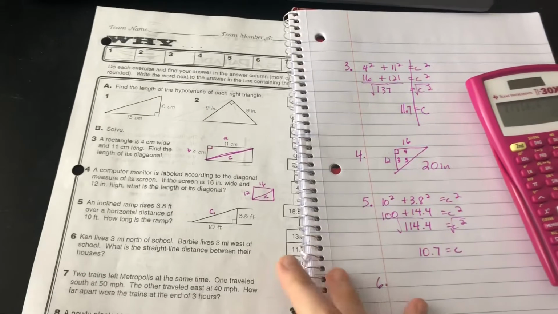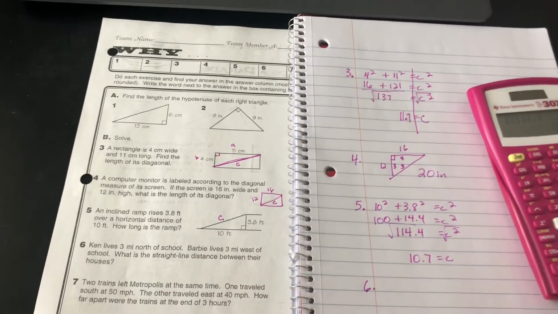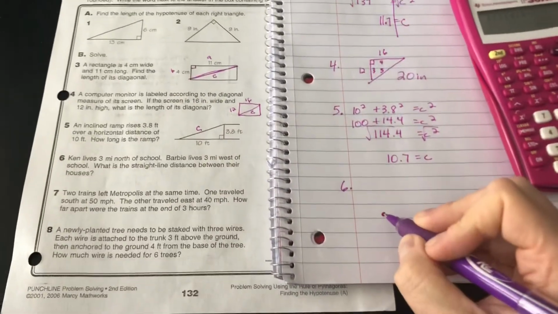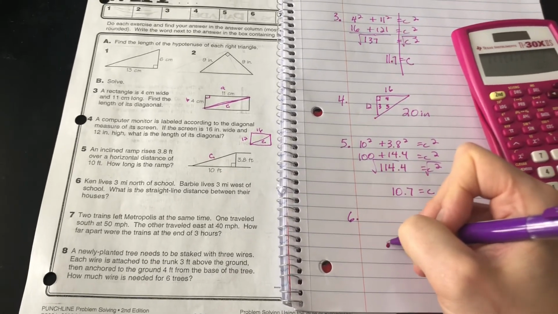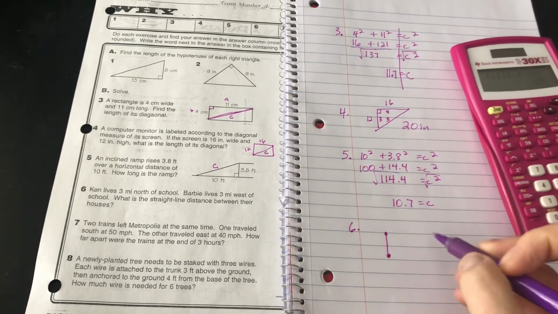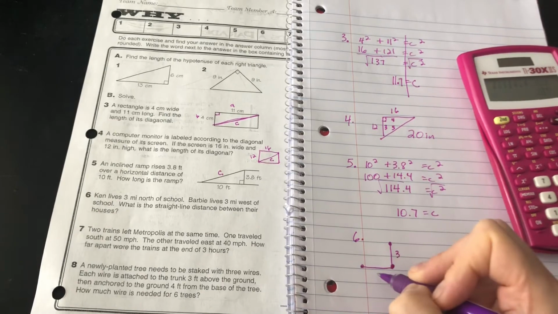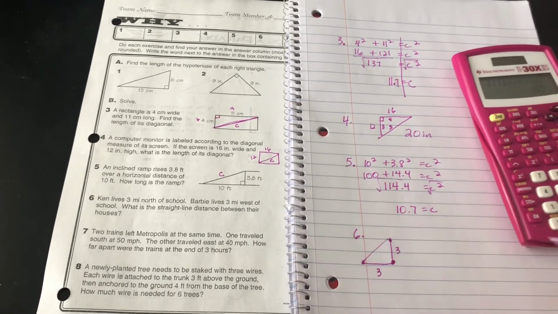Okay, I'm going to take a look at number 6 here. Ken lives 3 miles north of school. Barbie lives 3 miles west of school. What is the straight line distance between their houses? I'm going to say this is school right here. Ken lives 3 miles north, so Ken lives up here. Barbie lives 3 miles west, so that's over here. And there's my picture. How far apart do these two live?